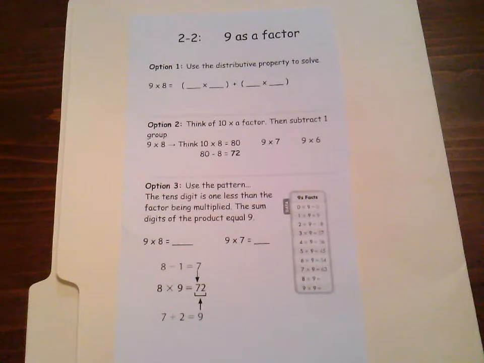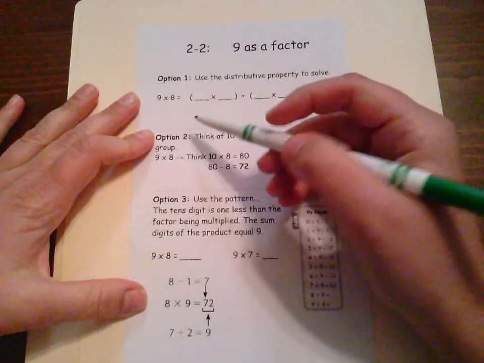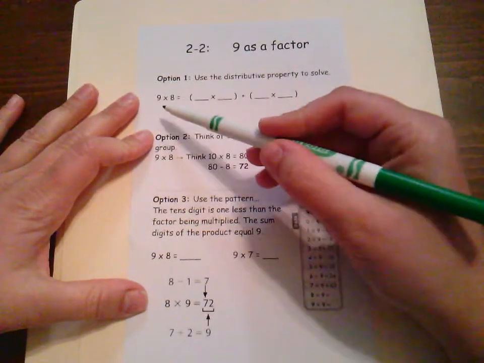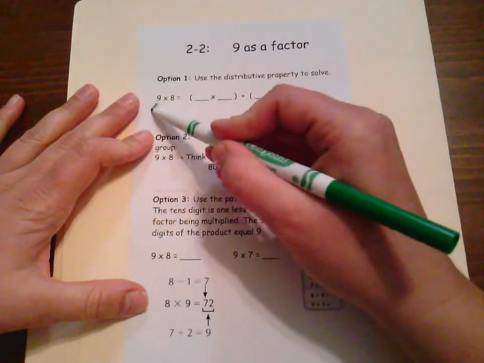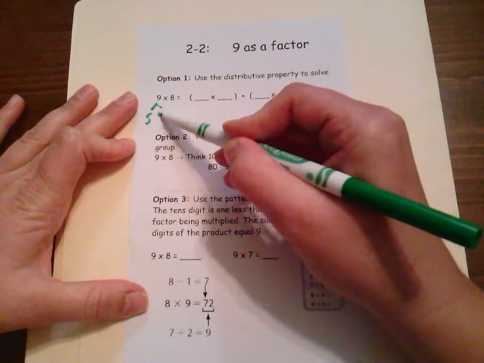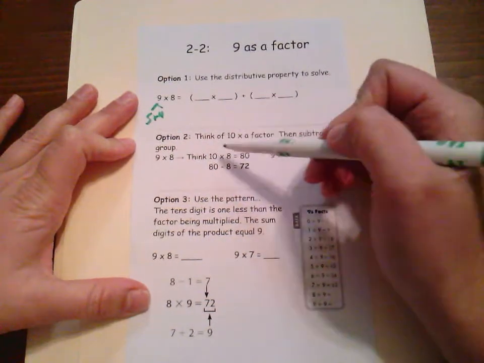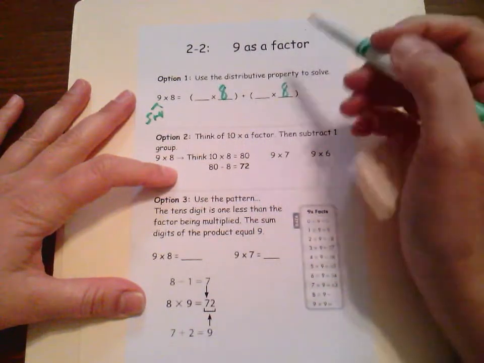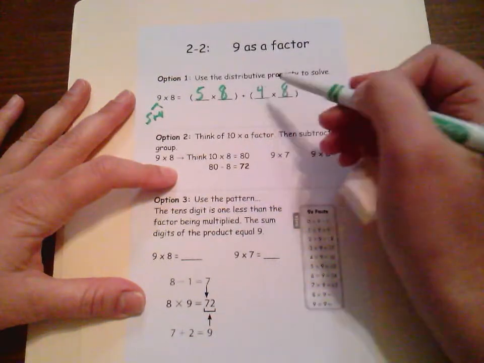The first way is to use the distributive property to solve these equations. So for example, if I had a problem like 9 times 8 and I wanted to use the distributive property, I would think about my 9 and what I can break it up into. And that 9 can be broken up into a 5 and a 4. Both of those are pretty easy factors to work with. So when I go to put it in my equation, I know my 8 is not going to change, it will stay the same, and that my 9 is now a 5 and a 4.